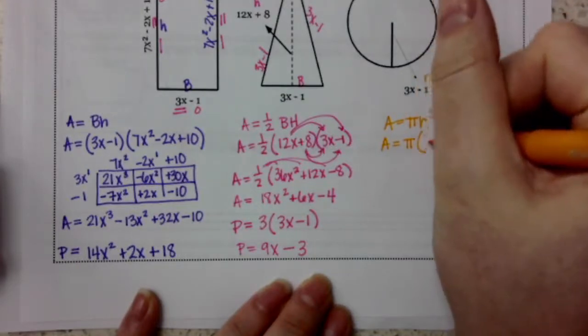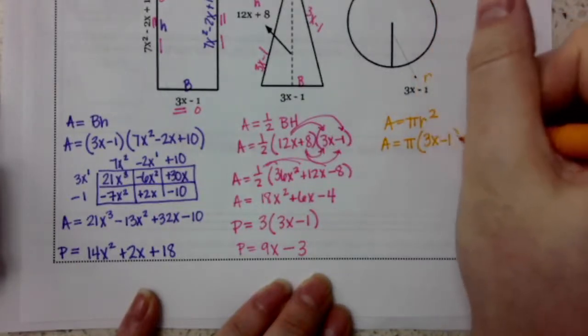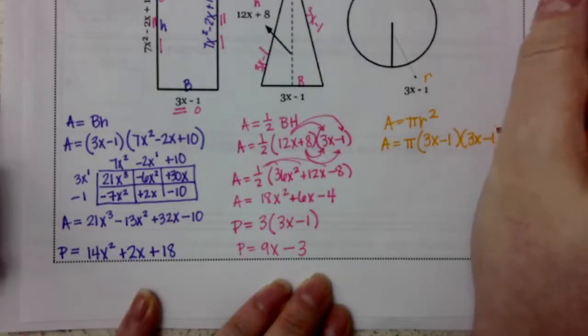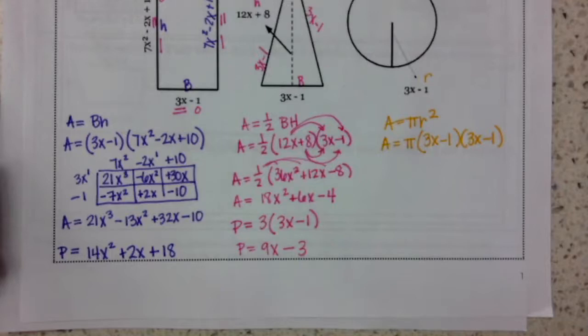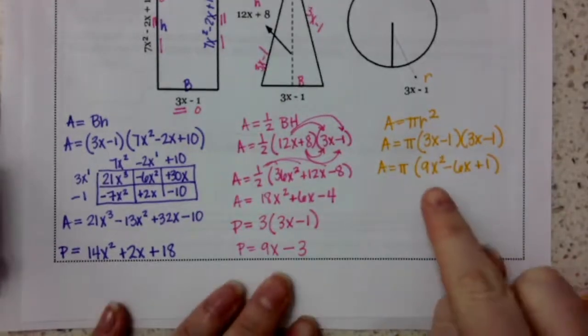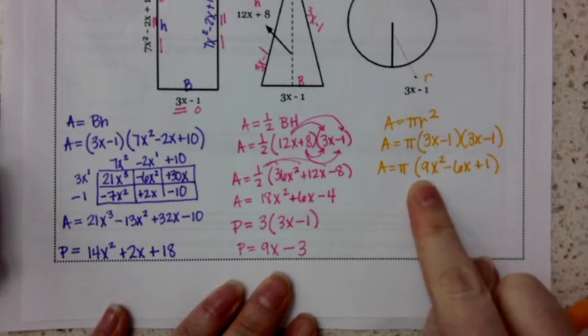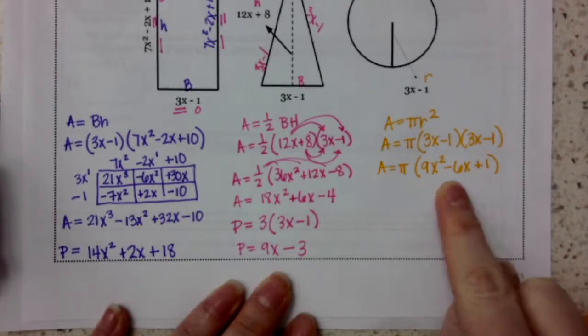But r squared means you're going to have 3x minus 1 times 3x minus 1. And again, you can do the distributive method or the box method, that's up to you. But go ahead and pause it and try to simplify that out and then come back to the video to see the answer. When you do your math, you should get 9x squared minus 6x plus 1.